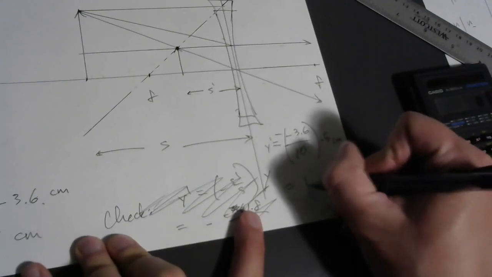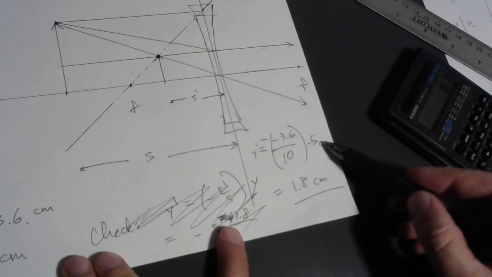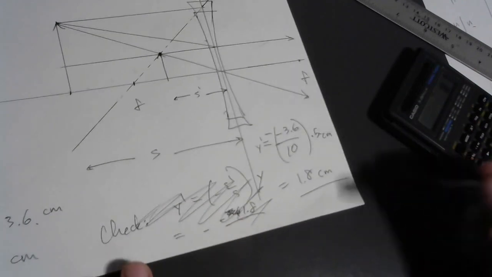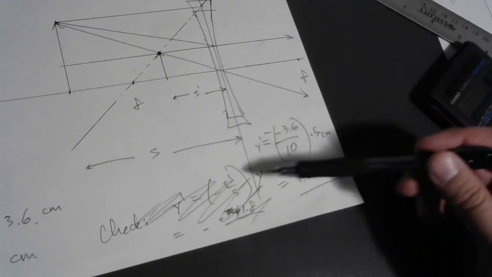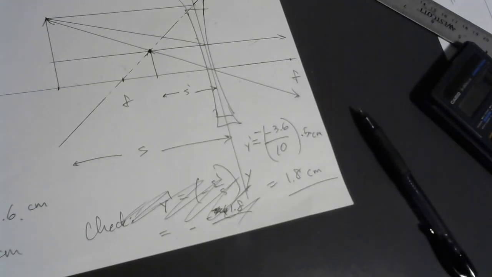So yeah, positive 1.8. Yeah, this did work out because 5 over 10, there's your factor of 1/2. Multiply that by the 3.6.